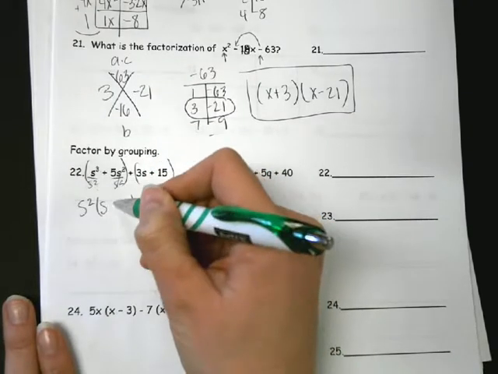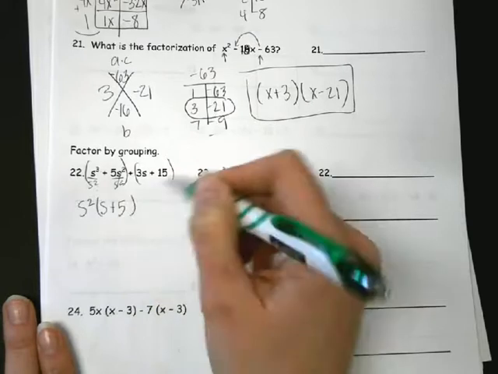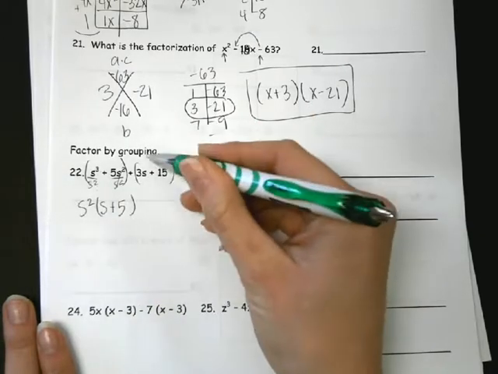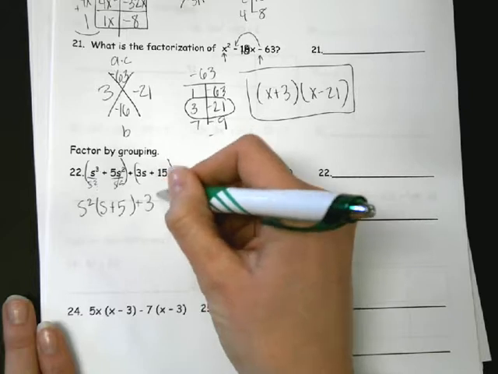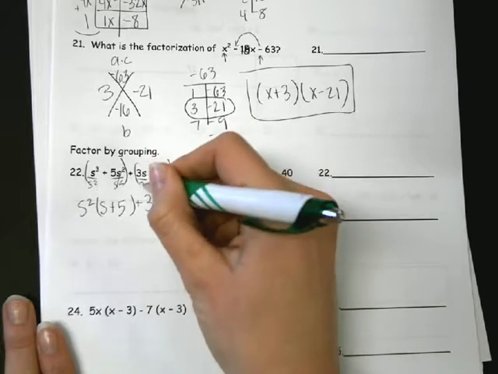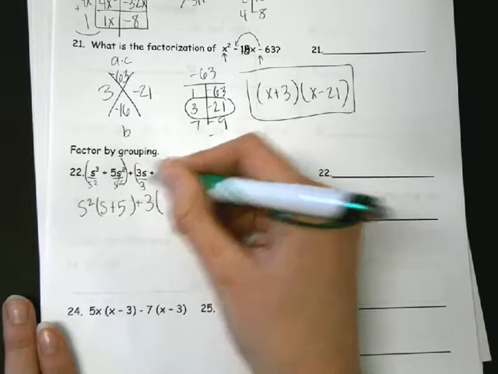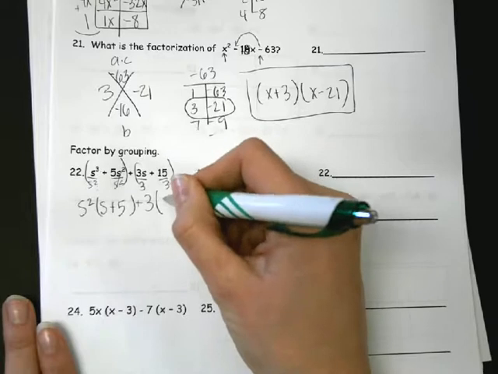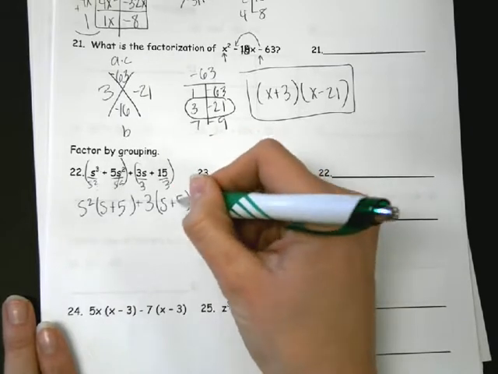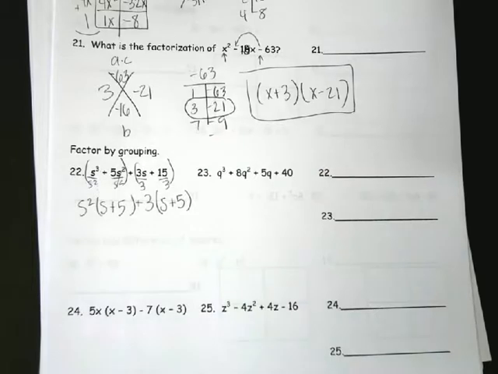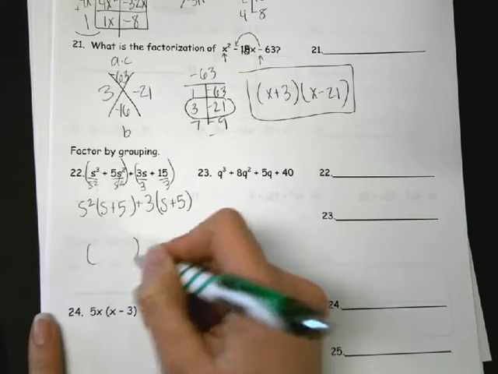You want to pull out the greatest common factor in this parenthesis as well, which is going to be a 3. When you divide each piece here by 3, 3 divided by 3 is just 1, and then you have an s. 15 divided by 3 is 5. And then you notice you've got s plus 5 and s plus 5 already in parentheses. So if you're going to factor this, half of the work is already done for you because the s plus 5 is already there. So you write that down.